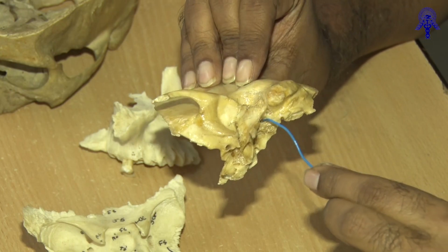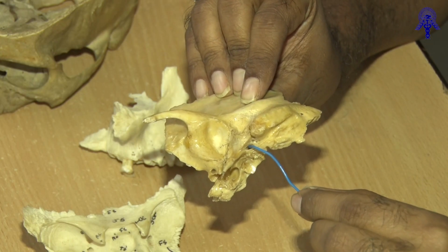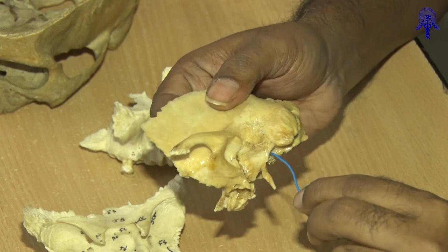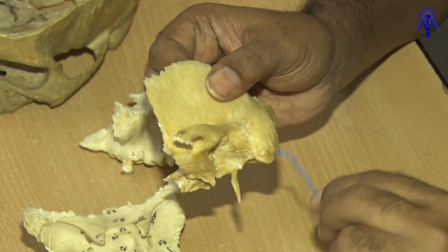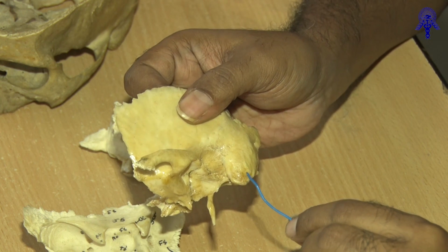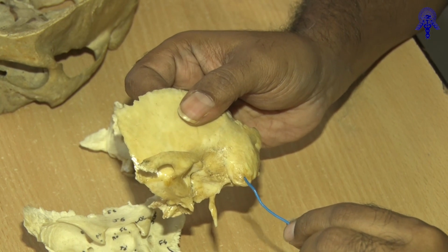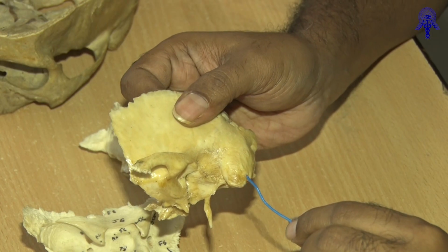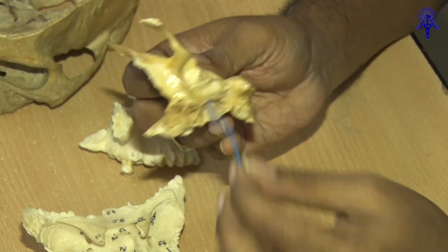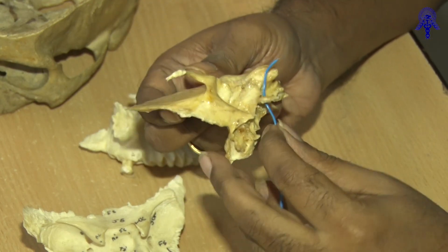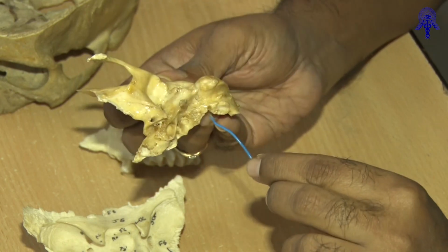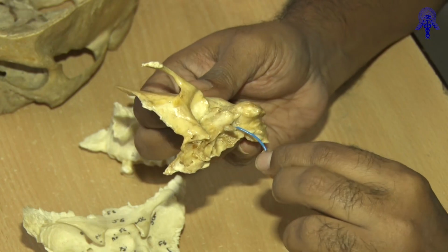Behind the styloid process, stylomastoid foramen. Okay? So the facial nerve comes out of it. After coming out, does it go lateral or medial to the styloid process? Medially. So during parotid surgery, you expose the styloid process. So it's lateral to the styloid process. From the styloid process, only these muscular attachments, nerve supply, and the relationship with the facial nerve are important.